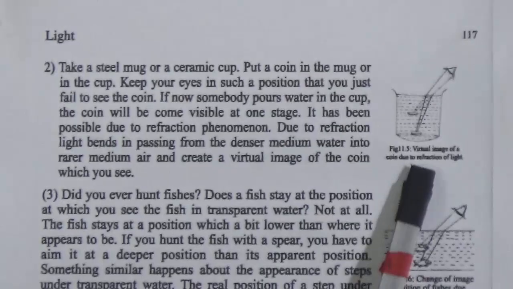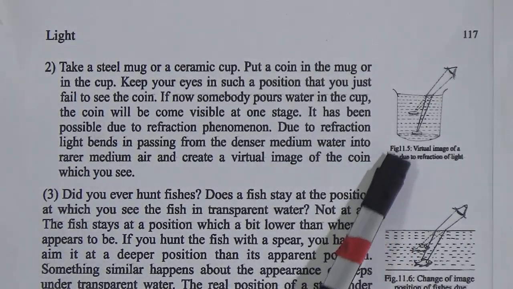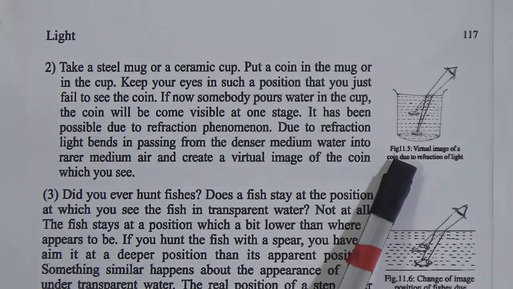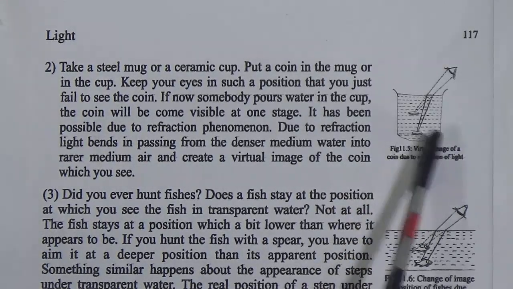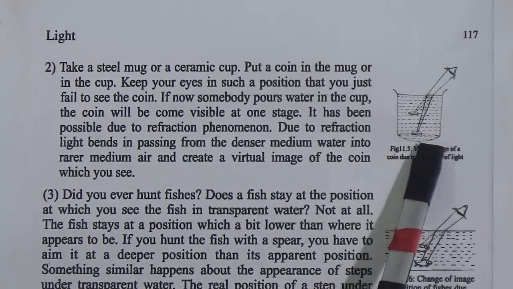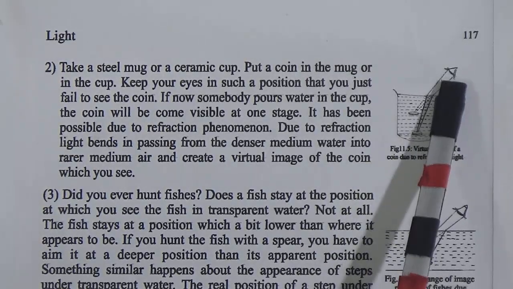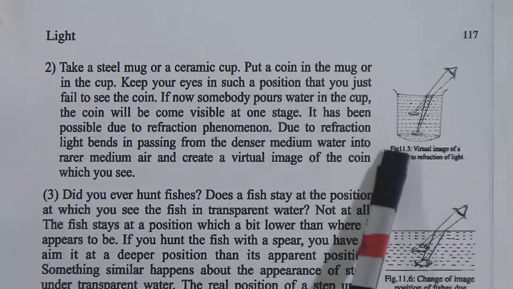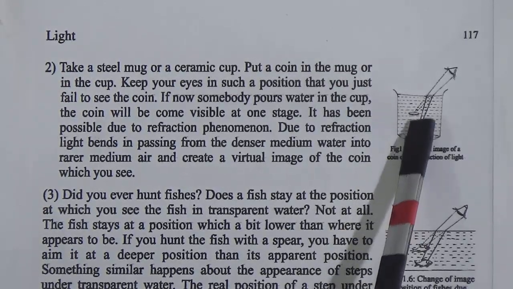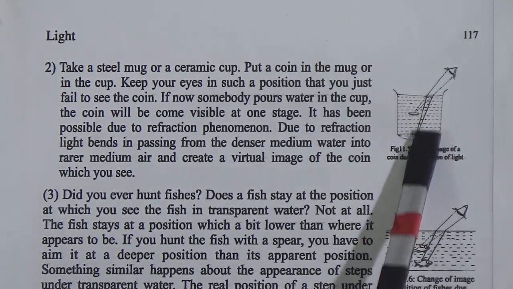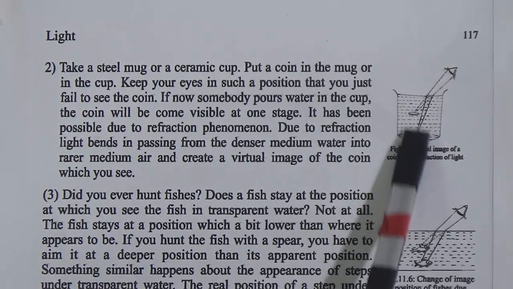If we take a beaker filled with water and put a coin in it, the coin's real position is here, but when we look obliquely from the top of the beaker, the coin seems to be above the real one. That means there will be a virtual image of the coin.